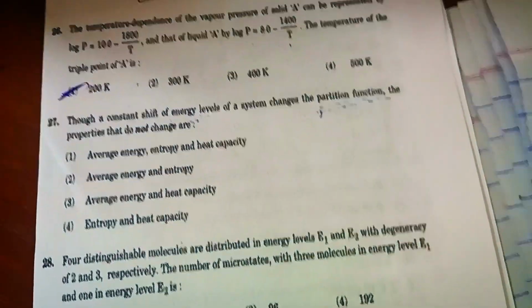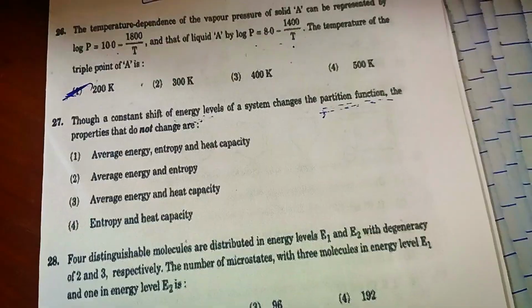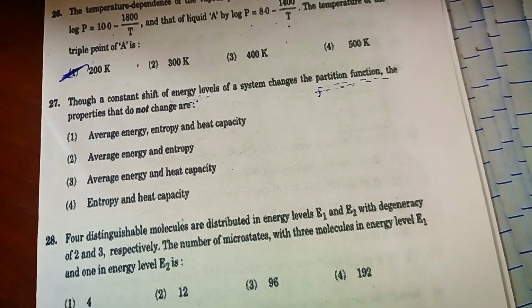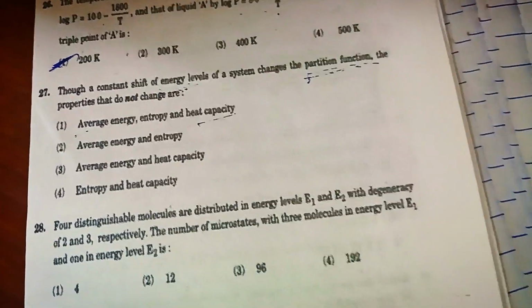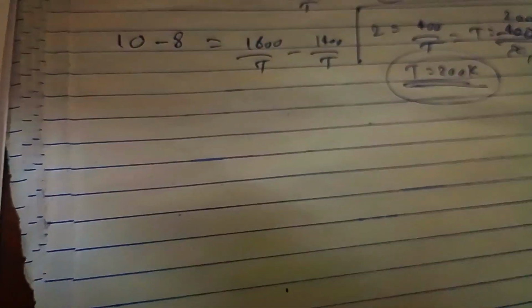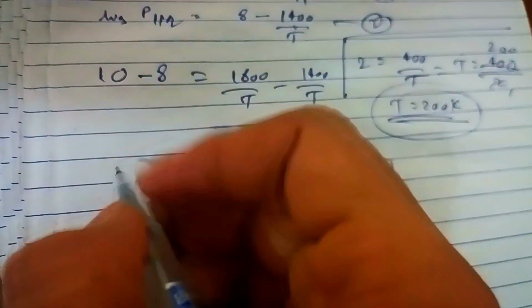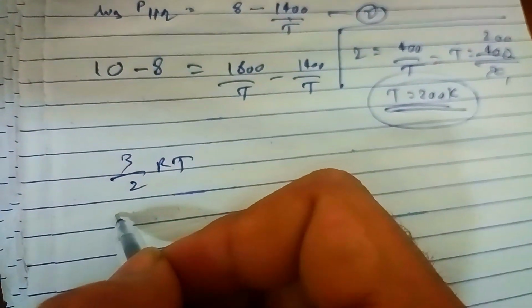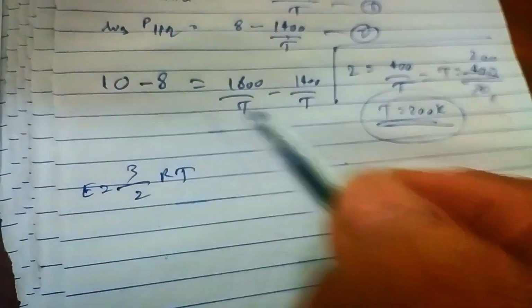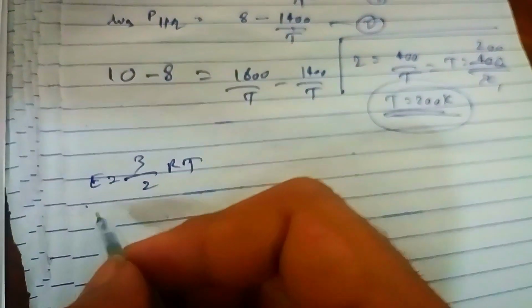First we have to know the average energy, entropy, and heat capacity. You have to note that 3 by 2 RT is the average energy, please remember these equations.